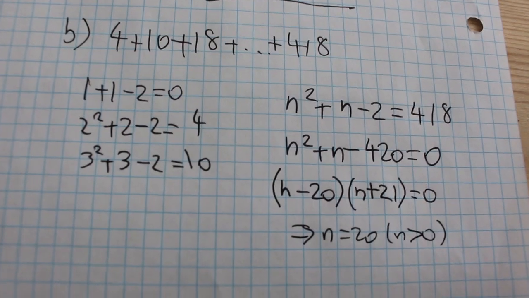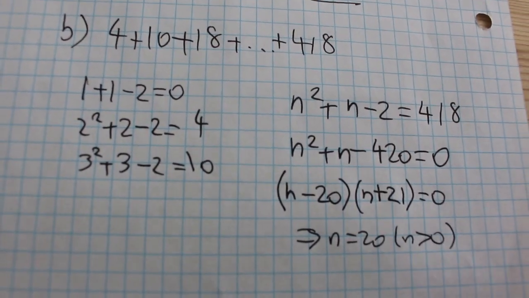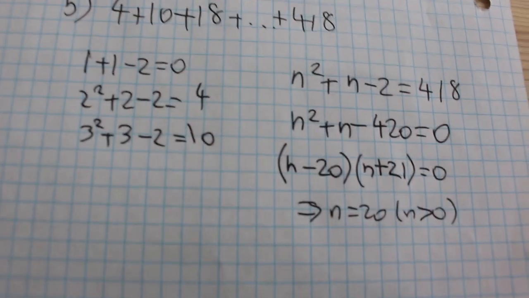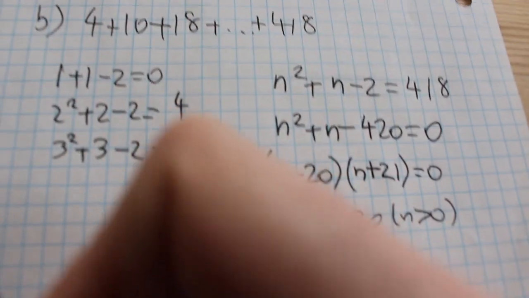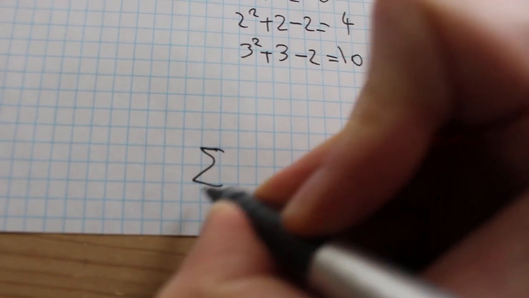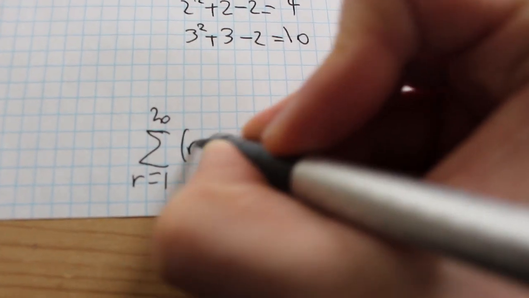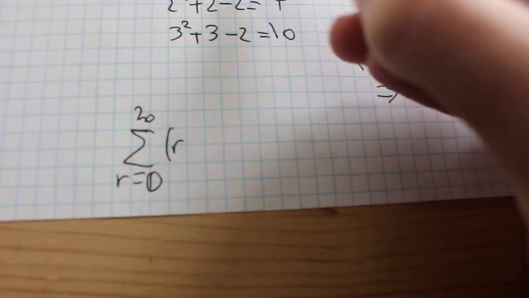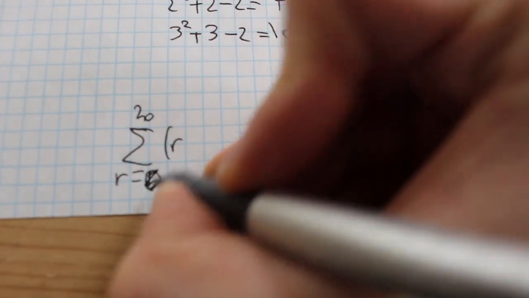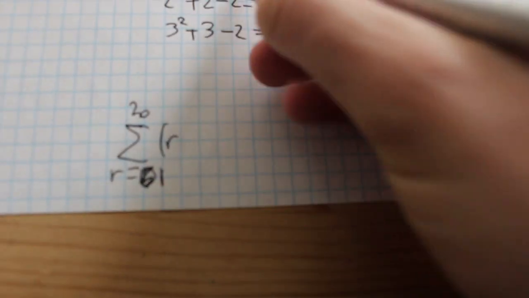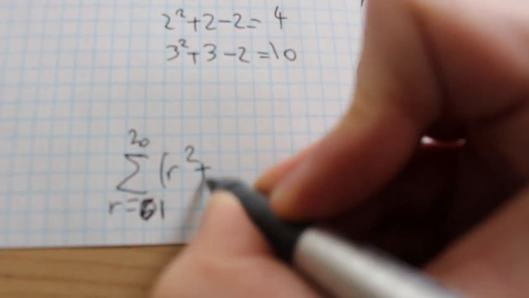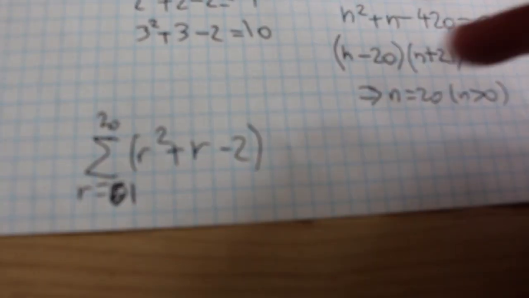Because n is positive, we know it has to be 20. So now we want to work out the sum from r equals 1 to 20 of r squared plus r minus 2.